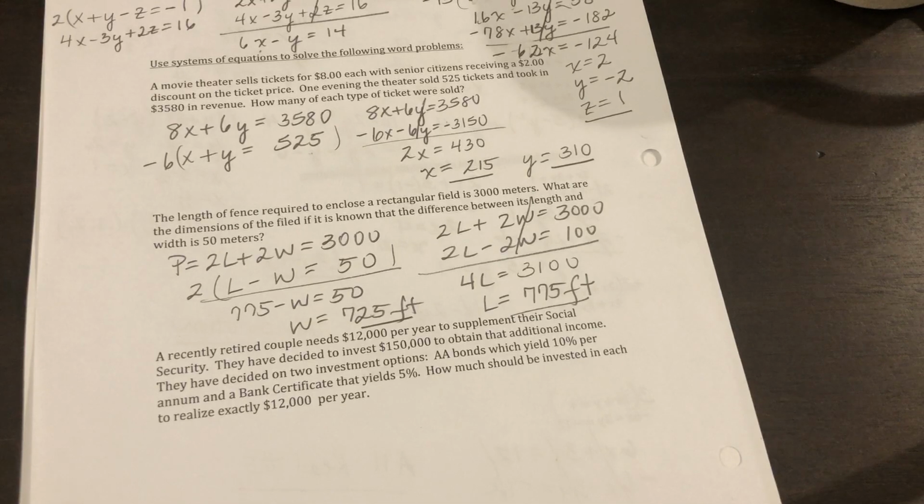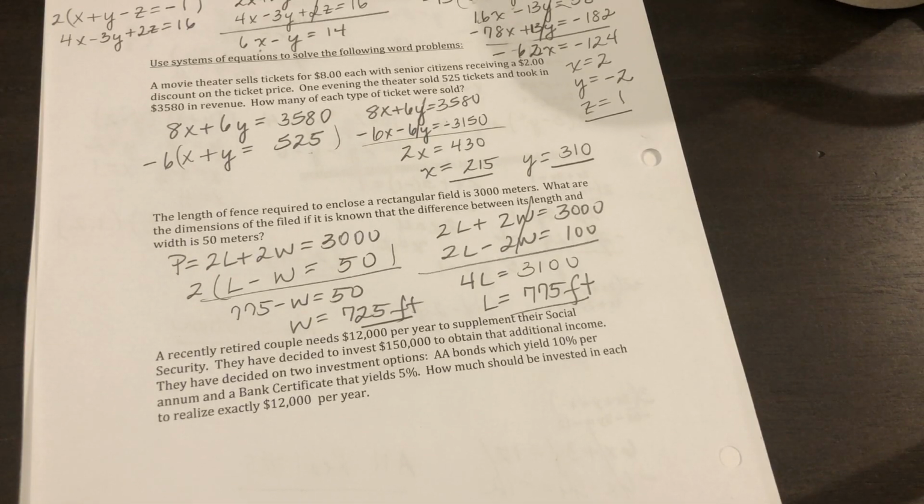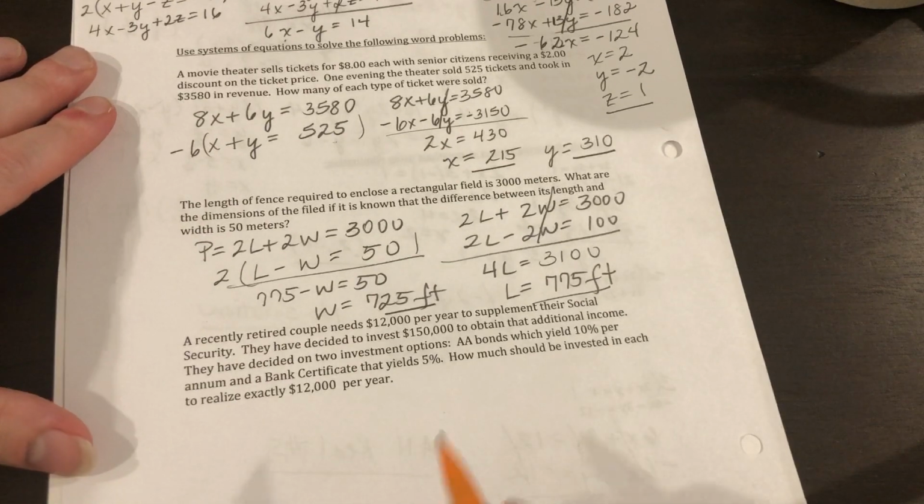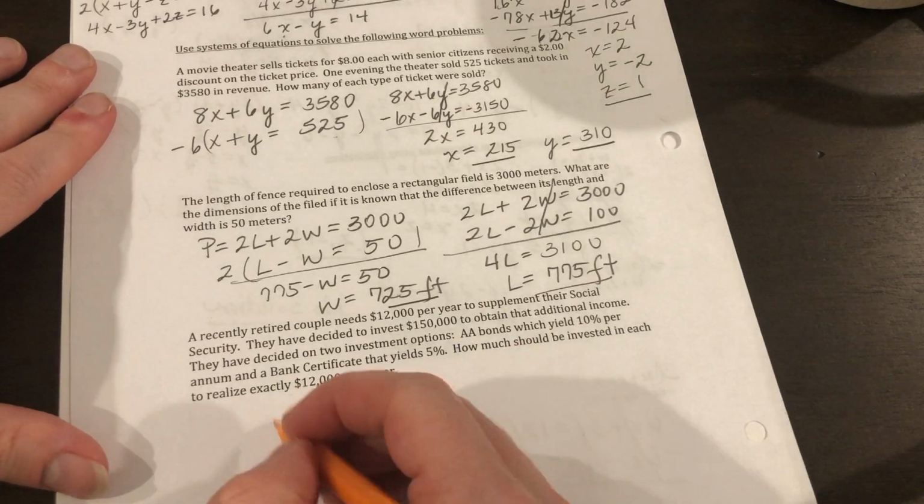A recently retired couple needs $12,000 per year to supplement their Social Security. They have decided to invest $150,000 to obtain that additional income. They have decided on 2 investment options: AA bonds, which yield 10% per year, and a bank certificate that yields 5% per year. How much should be invested in each to make exactly $12,000 per year? That's pretty much dumbing down the language of this problem.